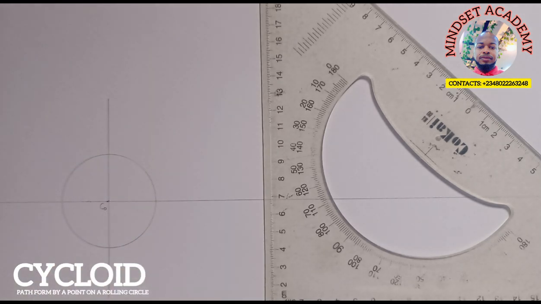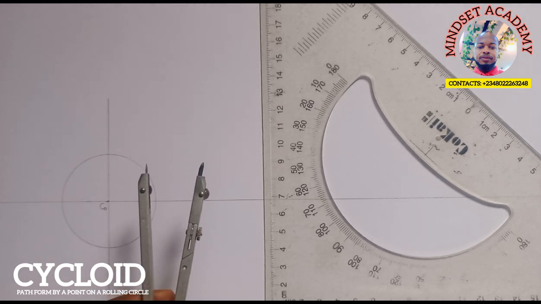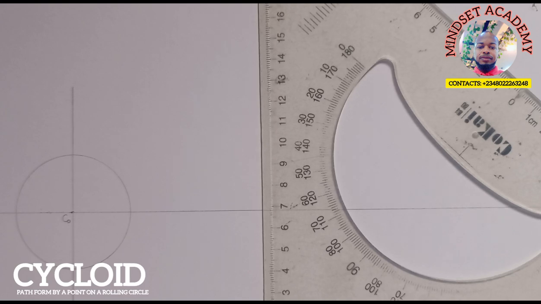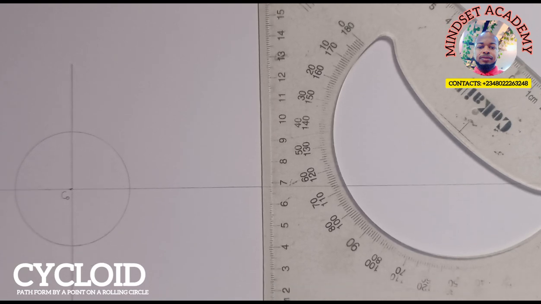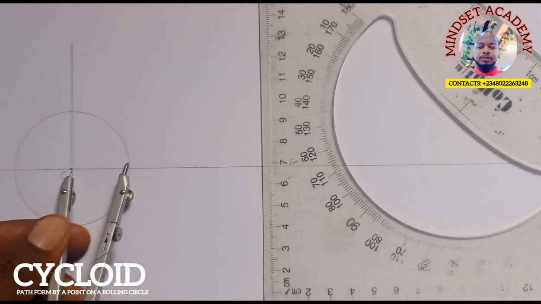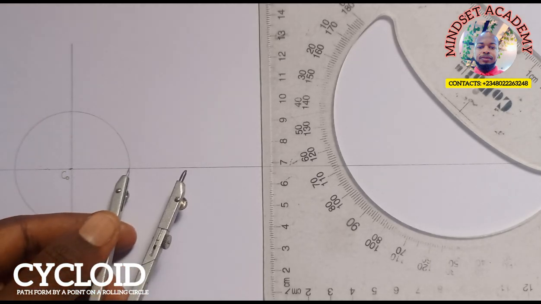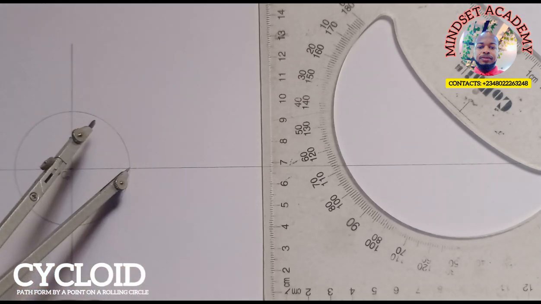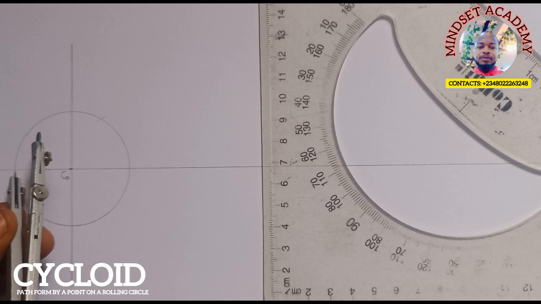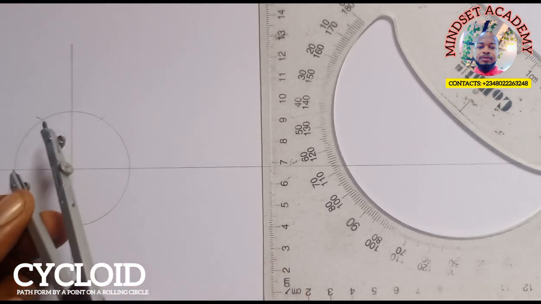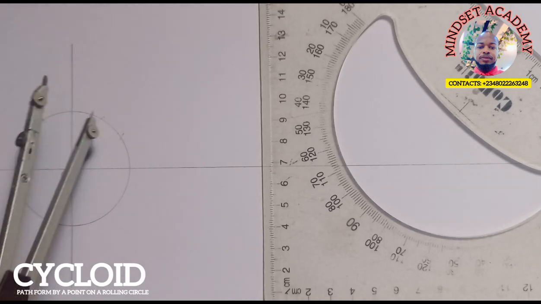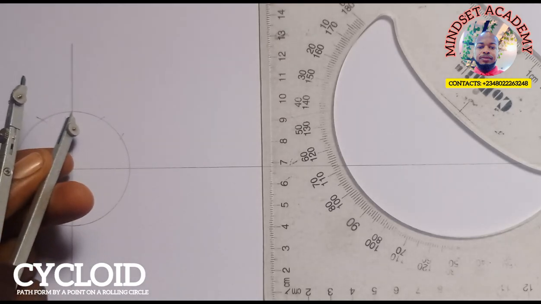So when I've done that, the next thing is, with that same radius, without adjusting it, let me zoom it up so you have a clear view of what I'm talking about. So I have zoomed it up this way. Now with that same radius, this is the radius here, right? I'll place it here and strike an arc at the circumference up. I'll come here also and strike another arc up. I'll place it here and strike another arc left and what? And right. Left and what? And right.